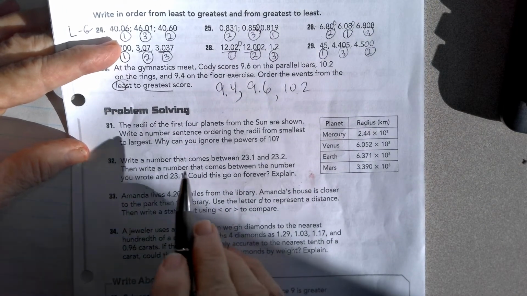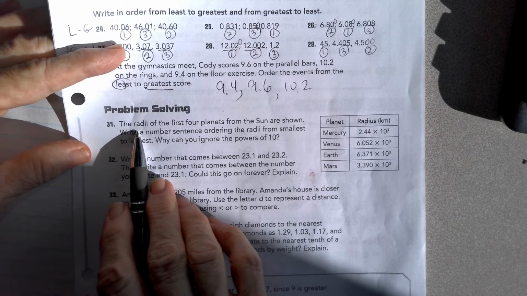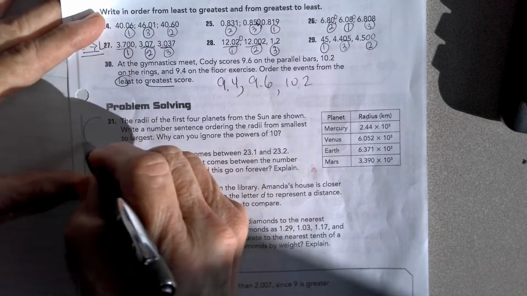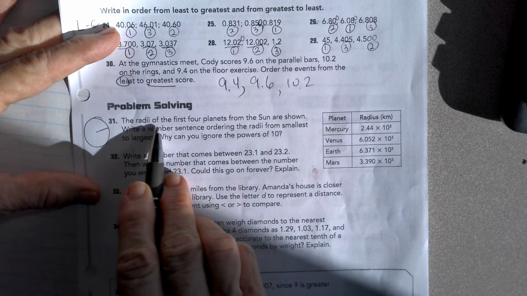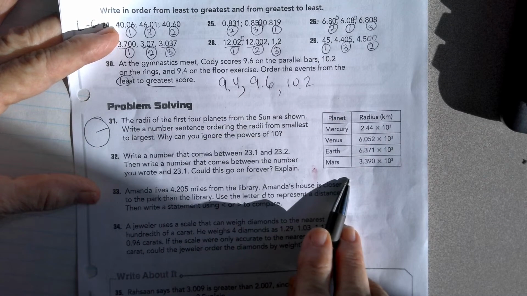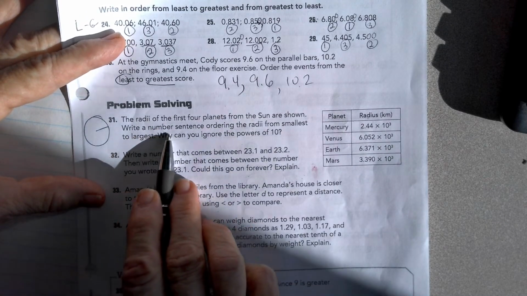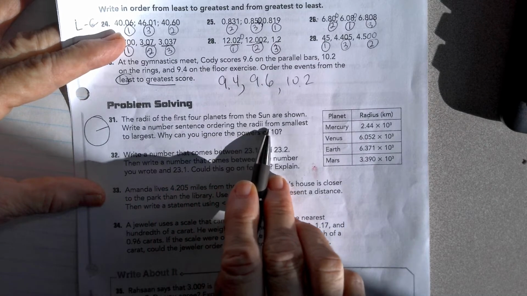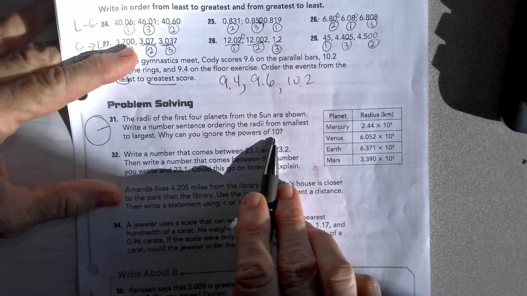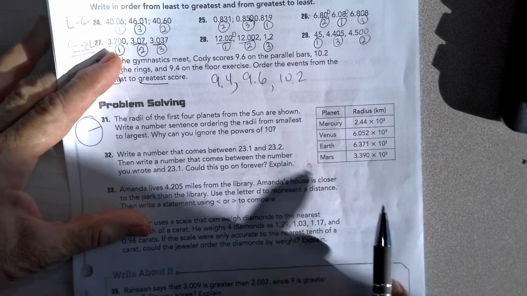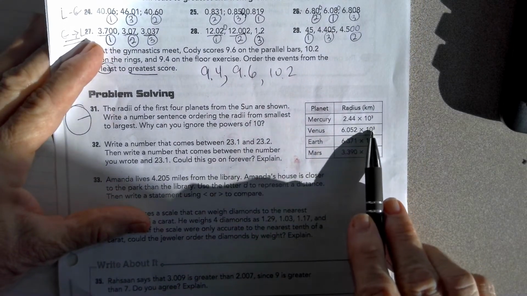Then on this one, it says the radii, which is the radius, goes from the center to the edge, of the first 4 planets are shown. Write a number sentence ordering the radii from the smallest to the largest. Why can you ignore the powers of 10? We can ignore the powers of 10 because aren't they all the same?